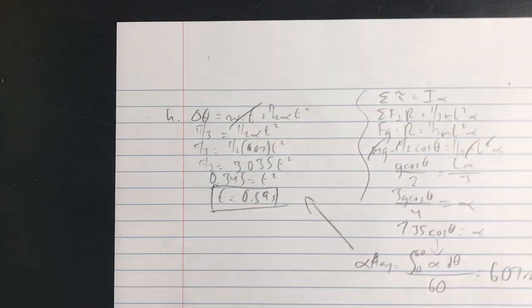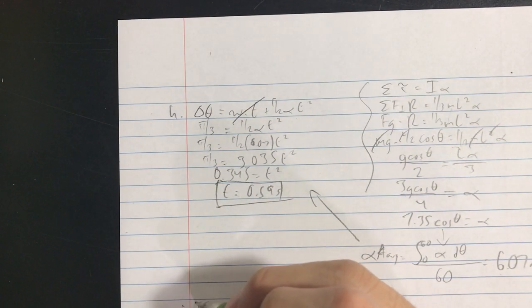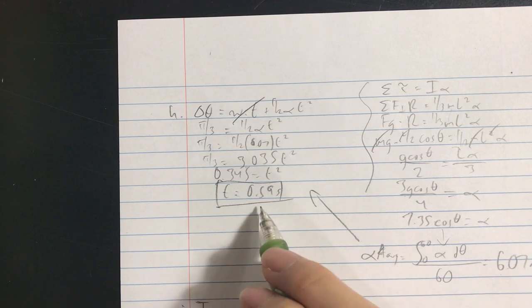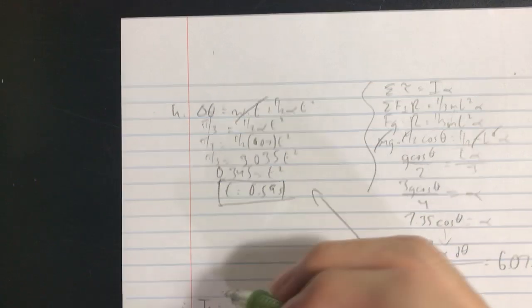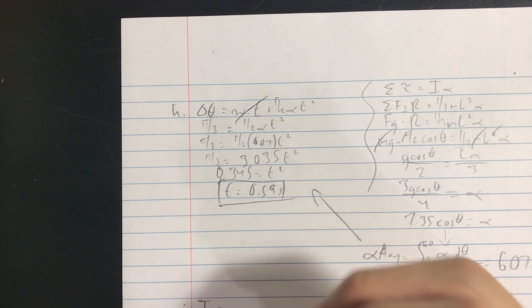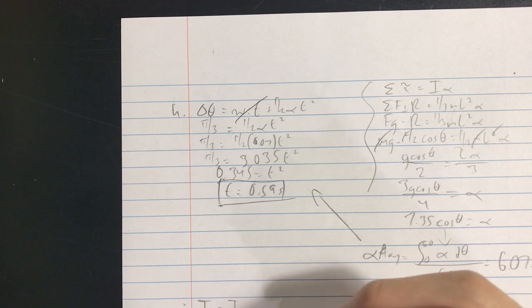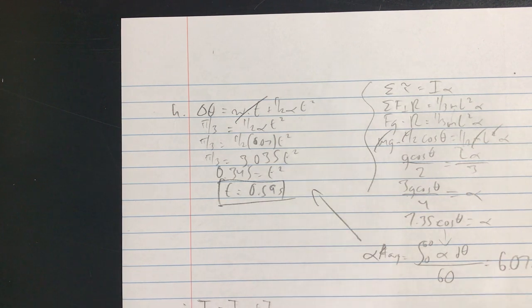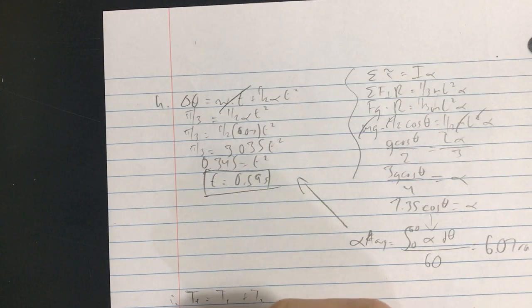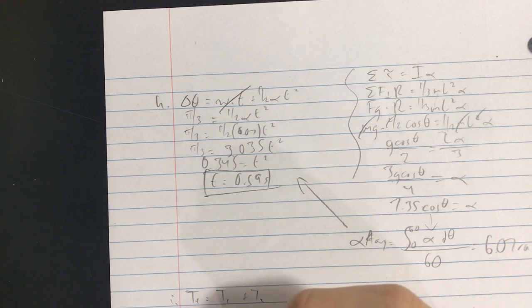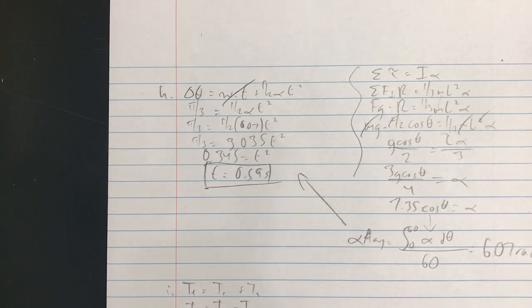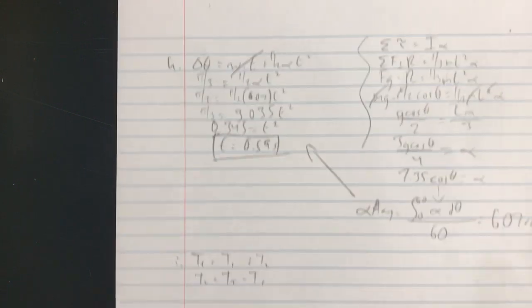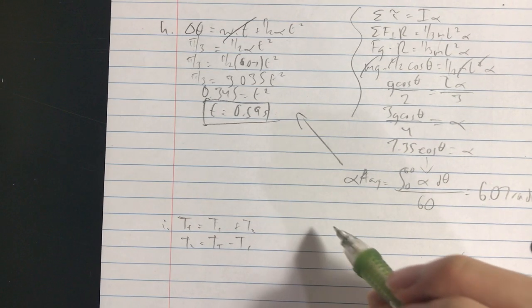So we already have the total time, 0.59, and to find the second half, we can expand the total time into t1, the first half, plus t2, the second half. So we need to find t2, and that will equal t total minus t1. In order to find t2, we have to find t1, or at least that's the easiest way.